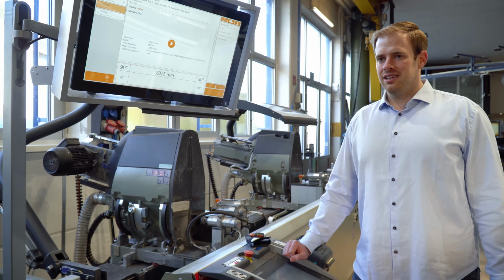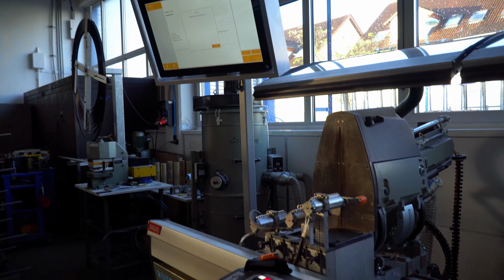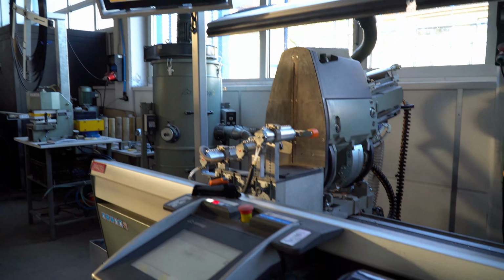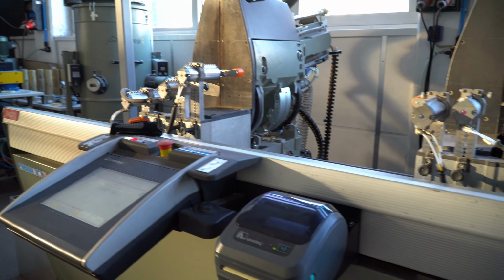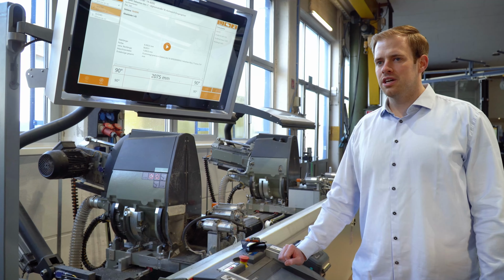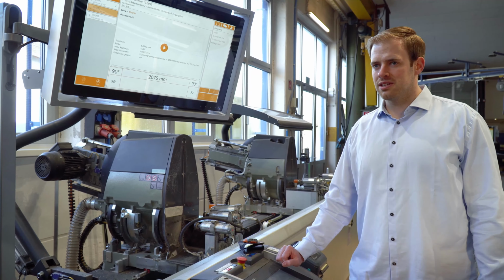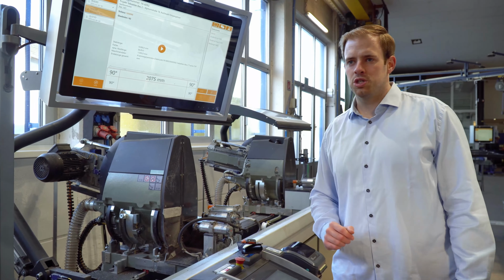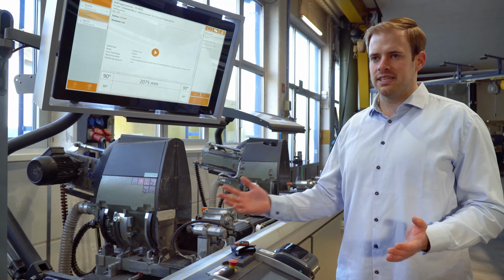We are now at the saw. This is where all profiles that do not require drilling or milling are cut and prepared. Beading profiles and cover profiles appear at this workstation. The system automatically decides which profiles go to the machining center, which go to the saw, and which can be sent directly to assembly.